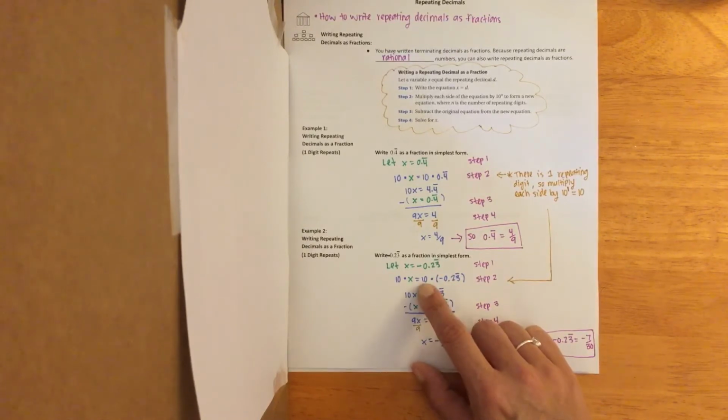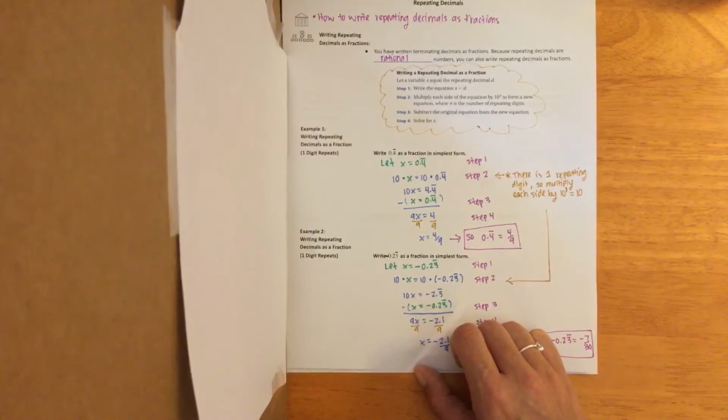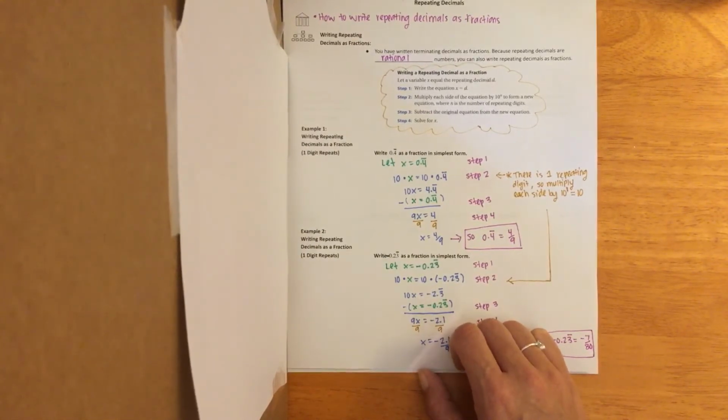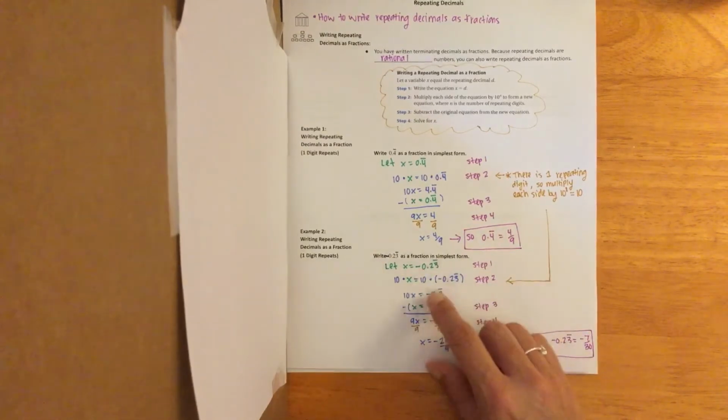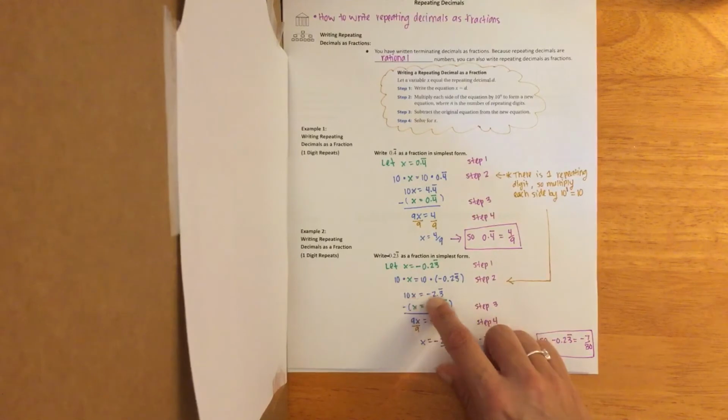It's 10 times this, so it's going to be negative. Positive and negative is a negative. I'm going to move the decimal place once to the right. I think that's going to be the easiest way for a lot of you to think about. Now step 3, we're going to take the original equation and subtract it from our new equation. So 10x take away x is 9x.